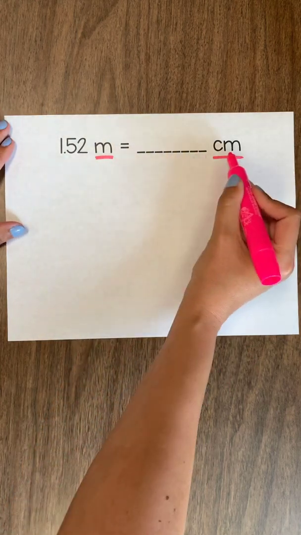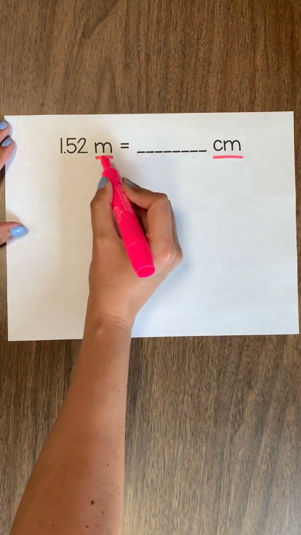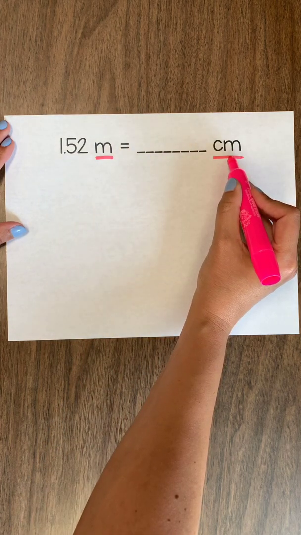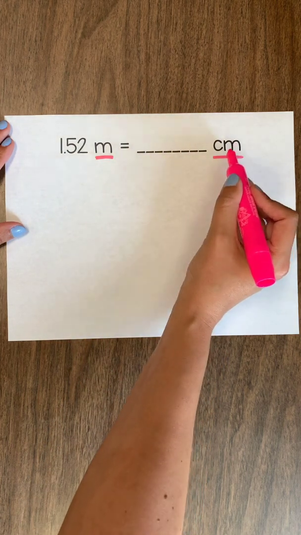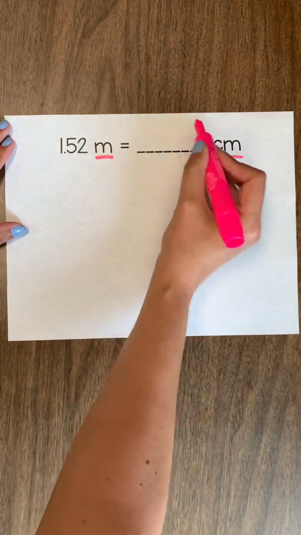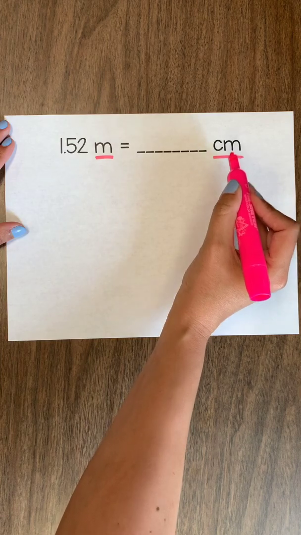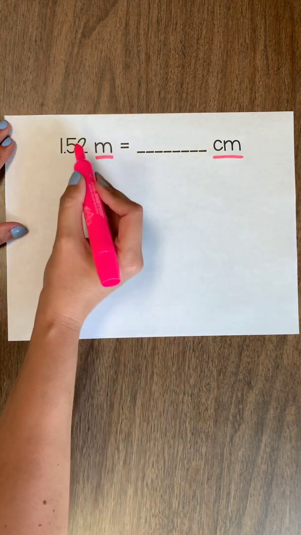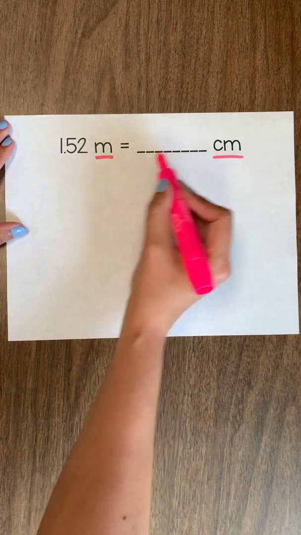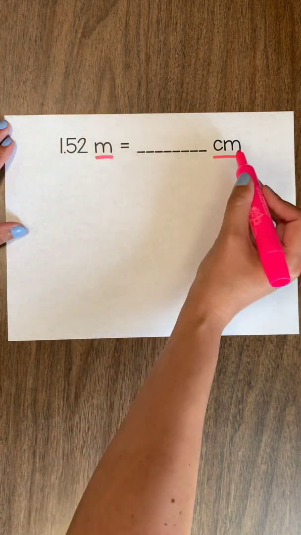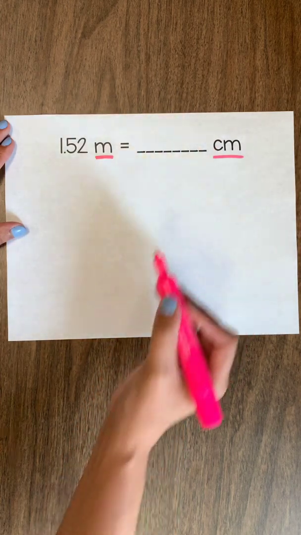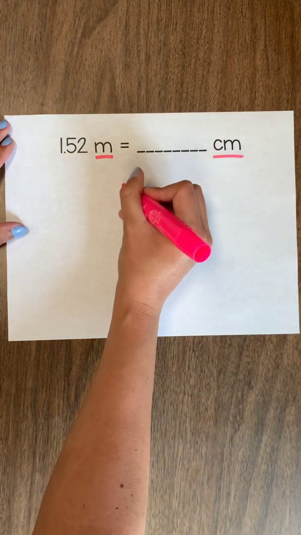Meters are much bigger than centimeters, so we're going from a big unit this time to a small unit. And we know that it's going to take a lot more of this small unit to make the big unit. That means this answer is going to be much bigger because it's going to take a lot more of the small unit before you even get to the big unit. So this number is going to be bigger. So whenever you go from a big unit to a small unit, we know it's going to take a lot. So it's going to be a big number. And if we want a big number, we don't want to divide, we want to multiply.